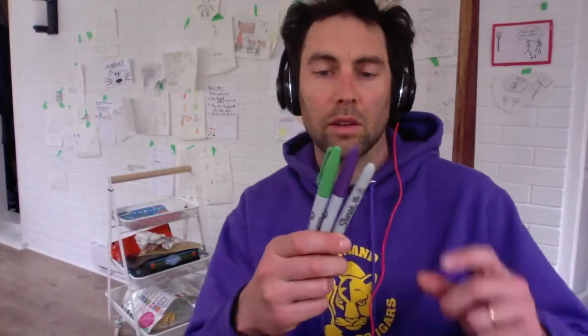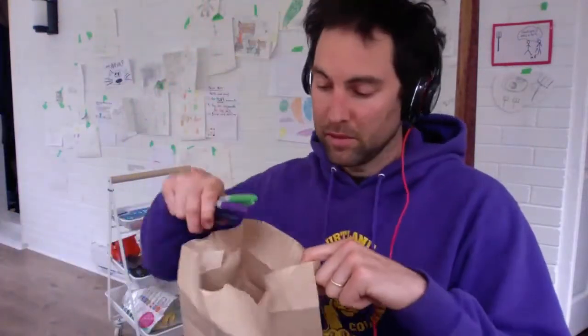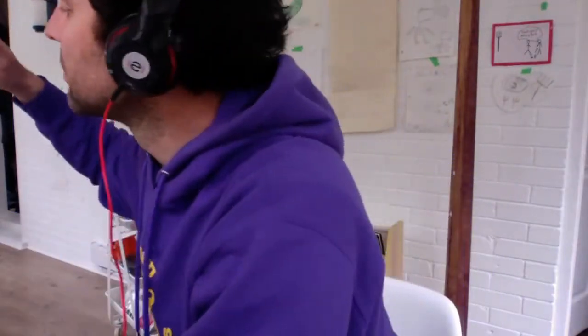So imagine that I've got 3 Sharpies. We'll call this dark purple, purple, and green. And I've got a quarter. I'm going to draw 1 Sharpie out of this bag. Then I'm going to flip the coin. And I want to know, what is the likelihood of each possible outcome? So I'm going to use for that a tree diagram.